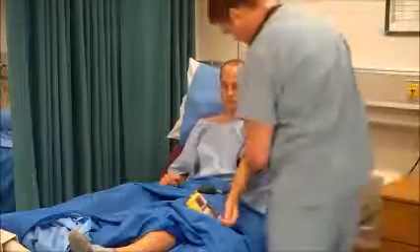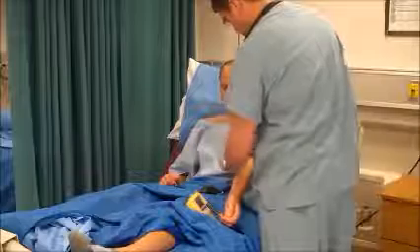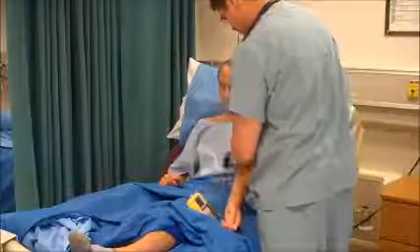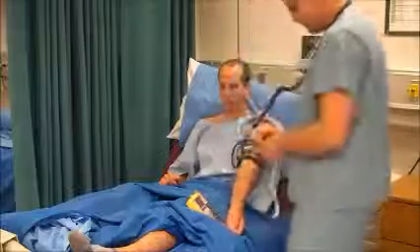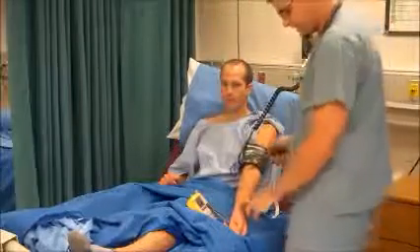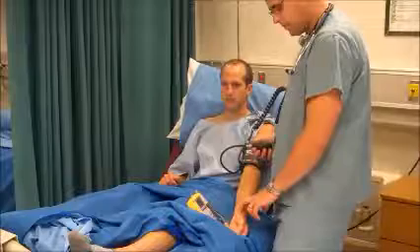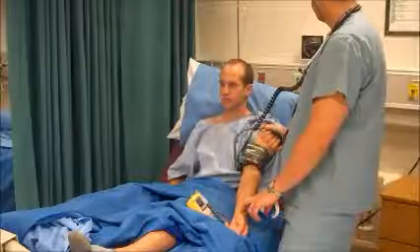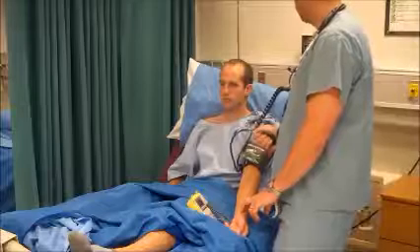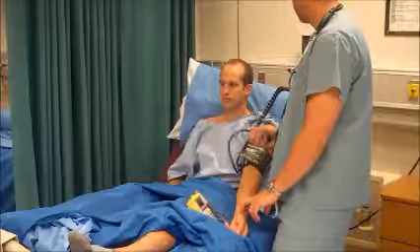Line up your marker and ensure that your cuff is a proper fit. Now there's two ways to do a blood pressure. The first way is by palpation. So you can feel the radial pulse, and you can inflate the cuff just until that radial pulse disappears.